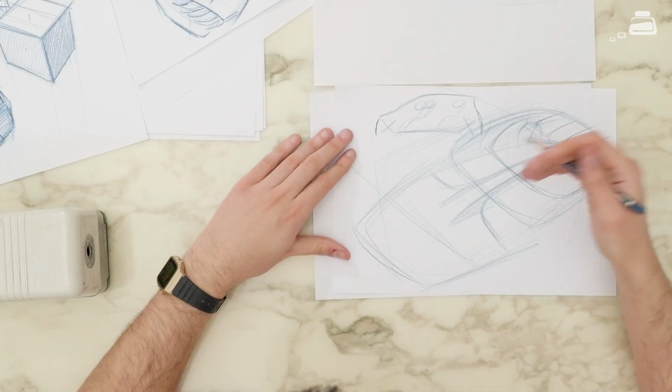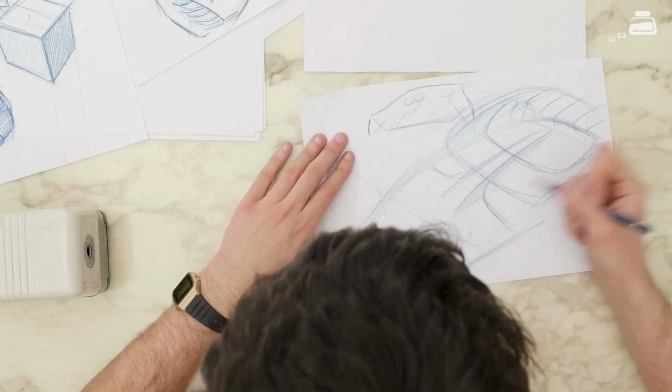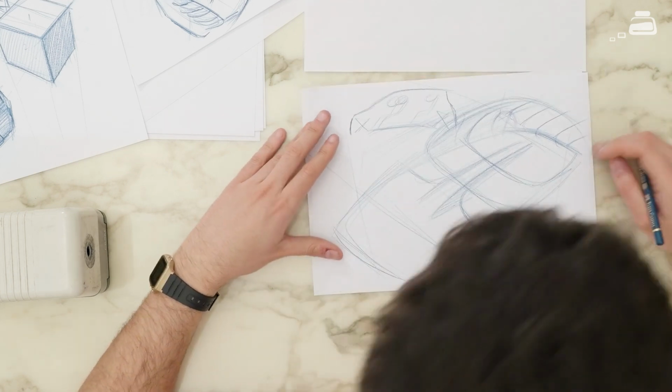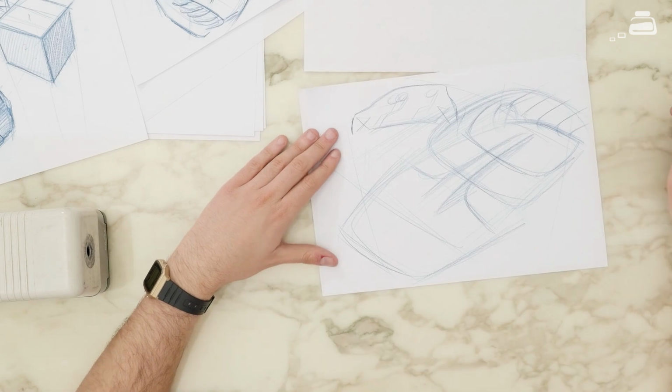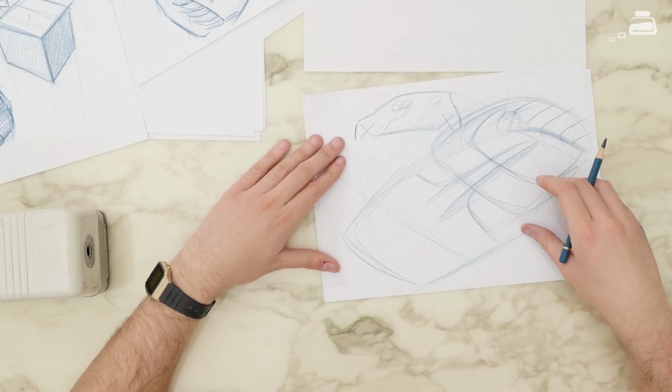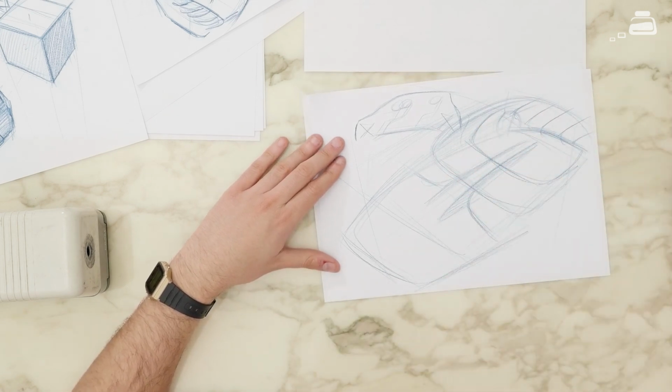So for me it's very important to start to think in this way in the beginning phase. When you arrive to this point, each surface has to cover the volume, no?